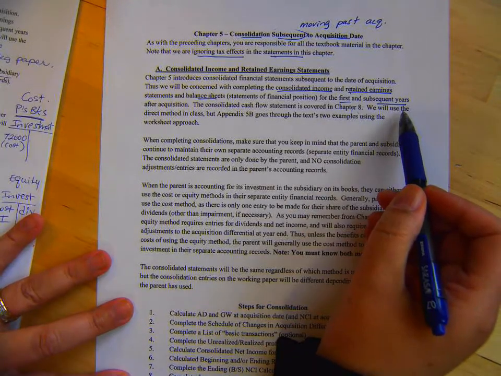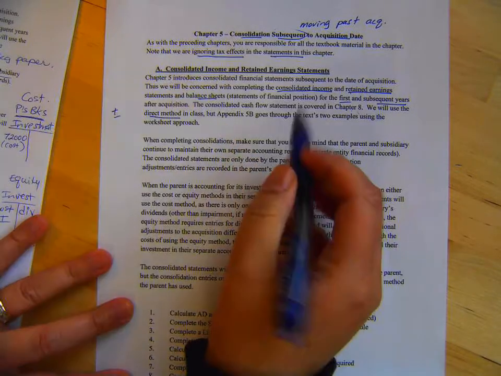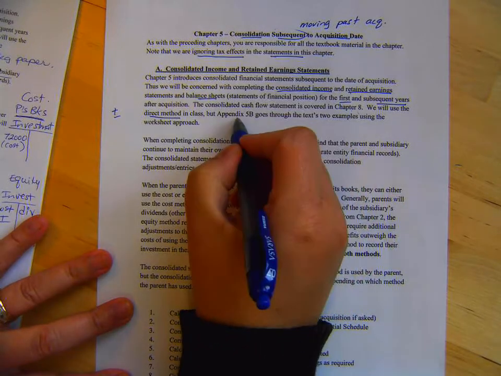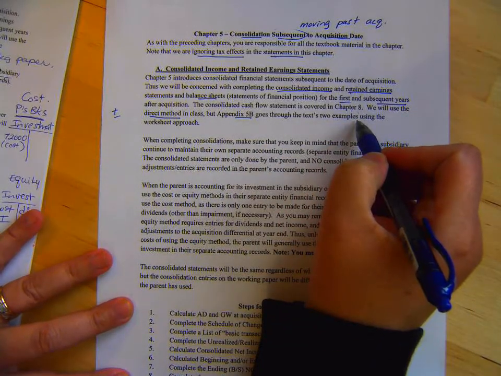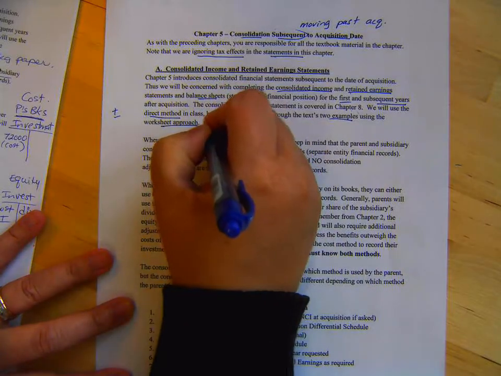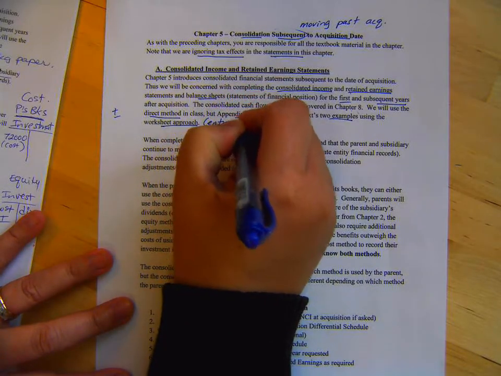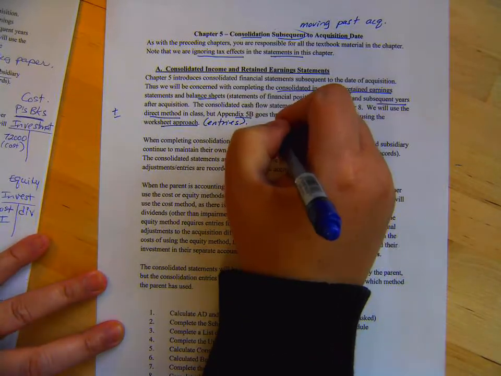So we're going to use the direct method in class. That's where you just put plus minuses. But Appendix 5B, and I've put some Excel files on Blackboard, goes through the 2 examples using the worksheet approach, so all the entries. And on exams, you can use either.